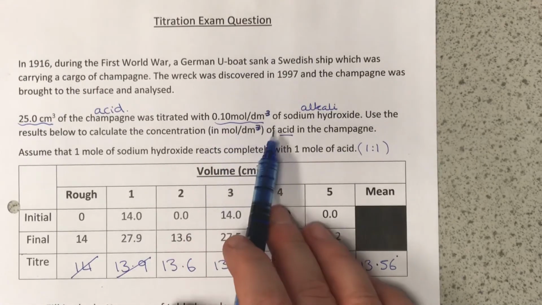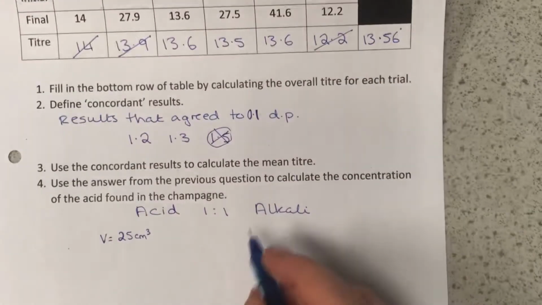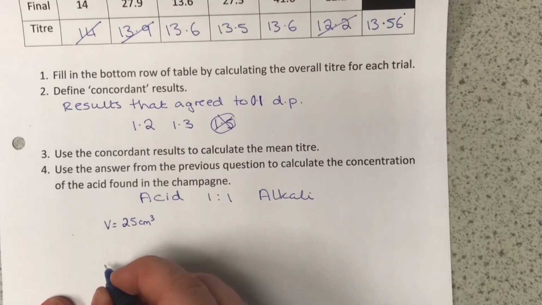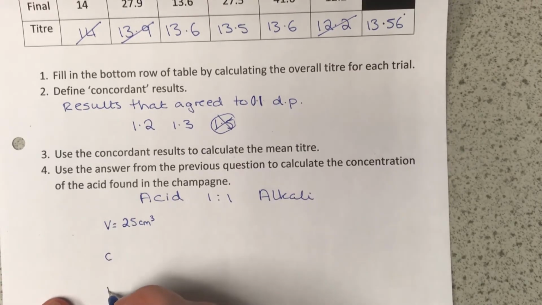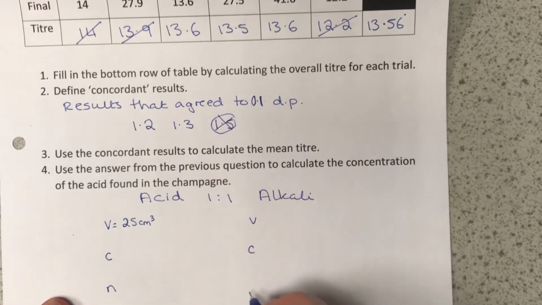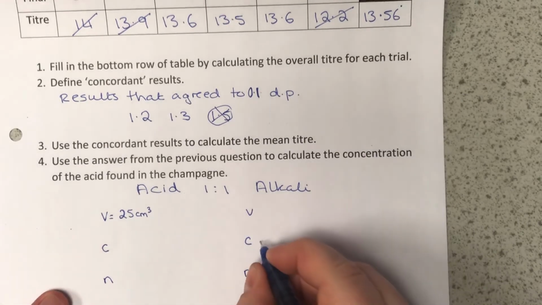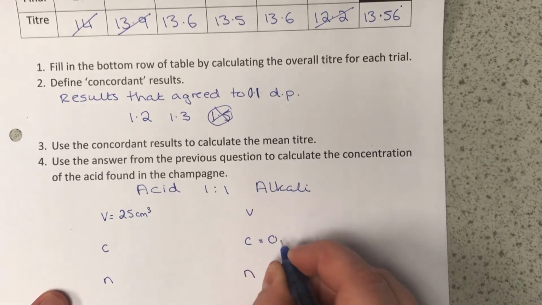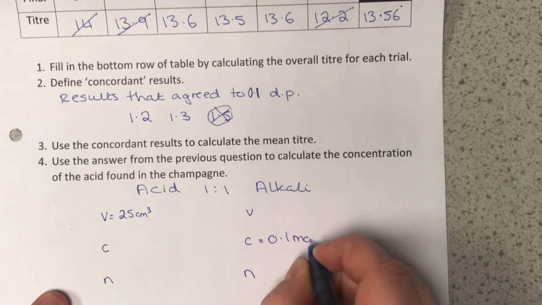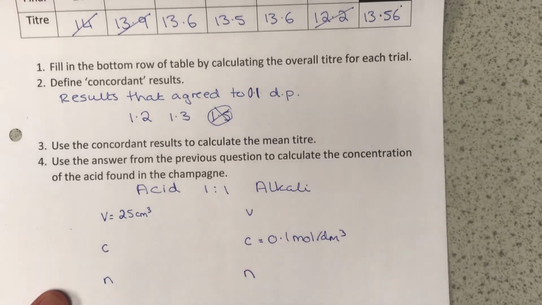The concentration of the alkali is 0.1 moles per decimeter cubed. So I just like making a little list here. Concentration, number of moles, volume. It can be done in any order you like. So the concentration of the alkali, the sodium hydroxide, was 0.1 moles per decimeter cubed.